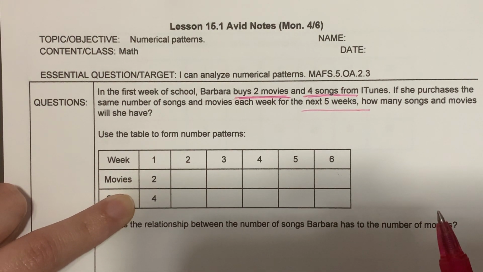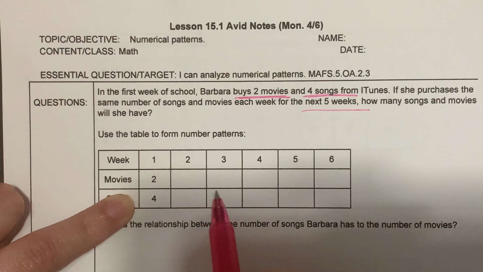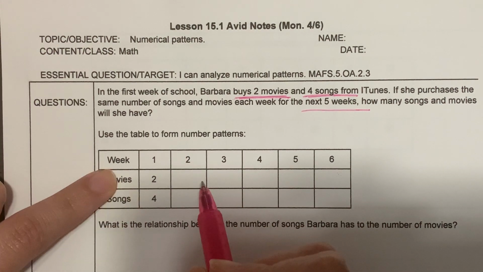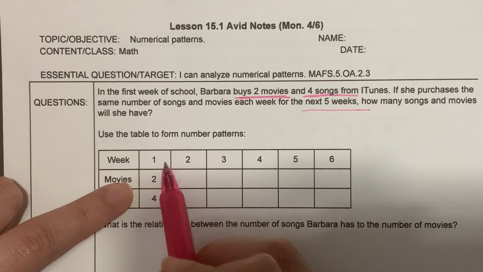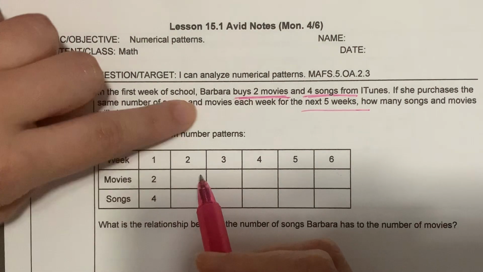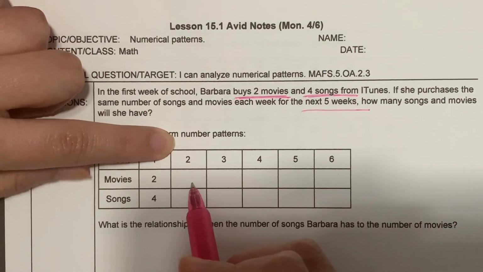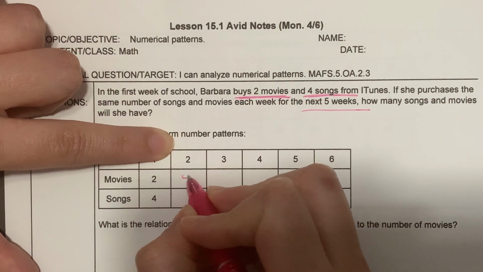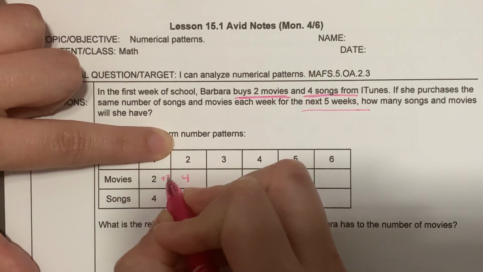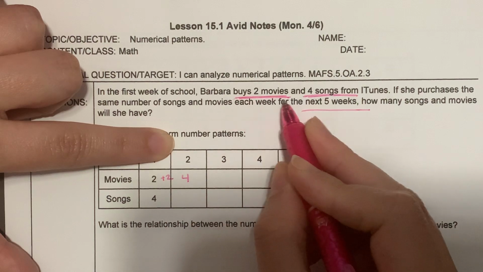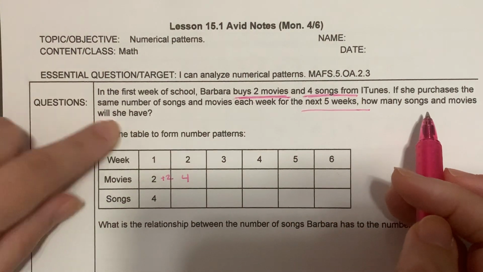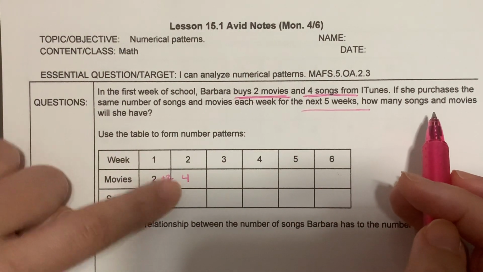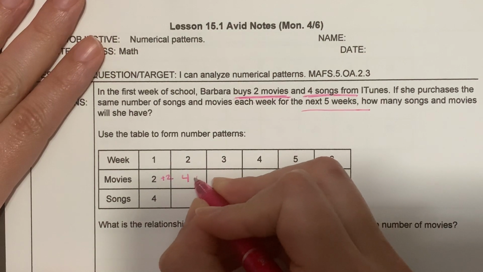All right, so let's see. First, we have to figure out the relationship. If it's 1 week, we know it's 2 movies. But now if it's 2 weeks, how many movies will it have? Well, it says every week is 2 more. So then it's going to be 4 because you're adding 2 more. It says it right there, buys 2 movies if she purchases the same number. So she's going to purchase the same number every week. So I add 2 more movies.